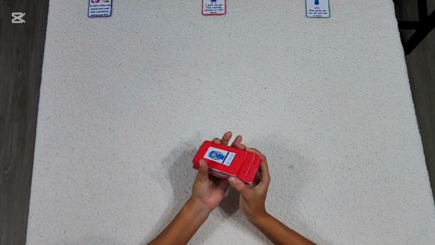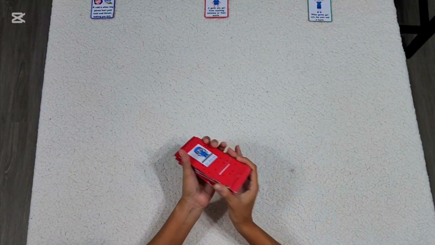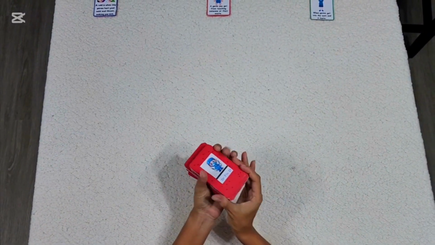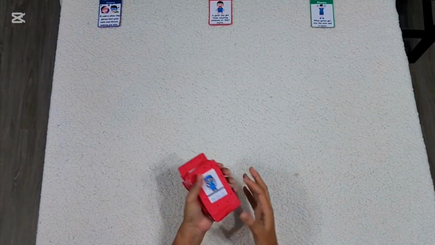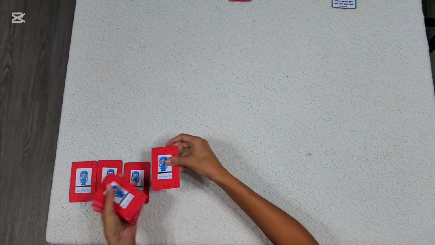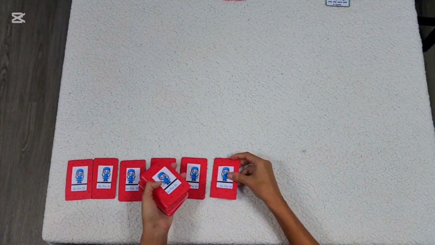After this, we begin to shuffle the cards. After shuffling, we lay them out at the bottom of the other card.